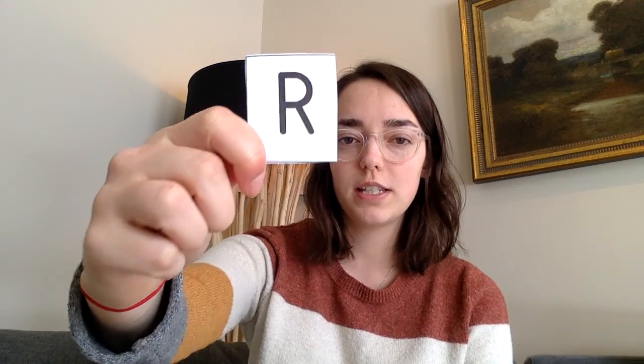Next I have this letter. What is this letter? Yep, it's an R. What sound does R make? R. If you have anything that starts with the R sound, put a marker on it. Next I have this letter. What is this letter? Yep, it's a U. What sound does U make? If you have anything that starts with the sound, put a marker on it.